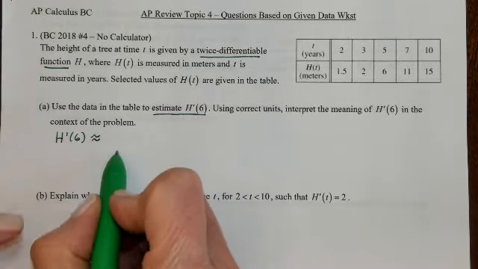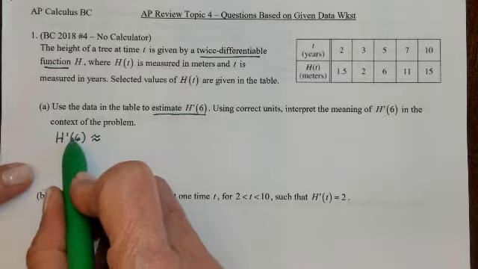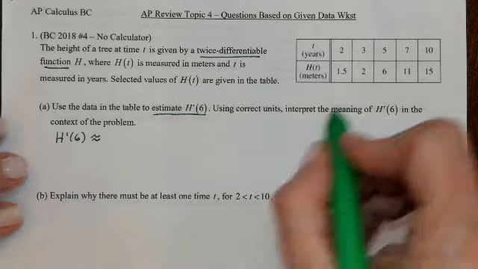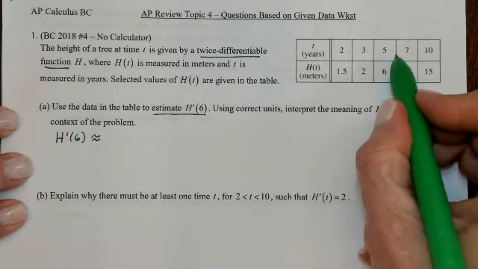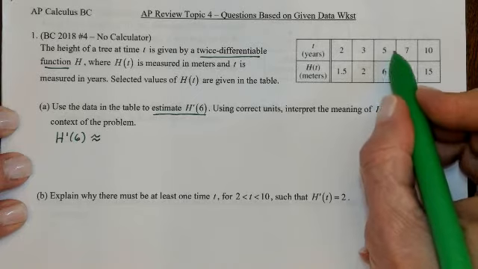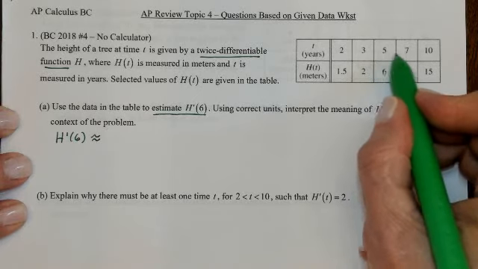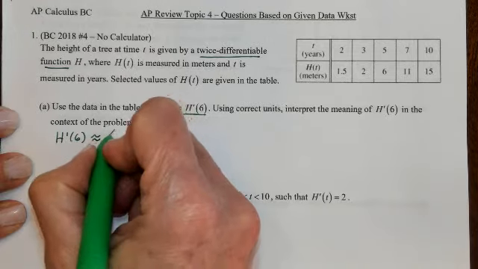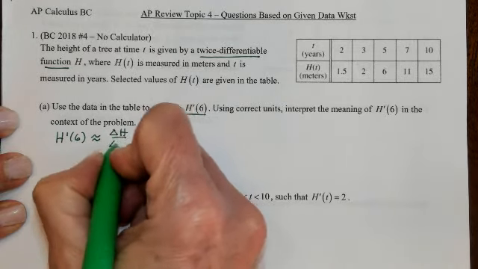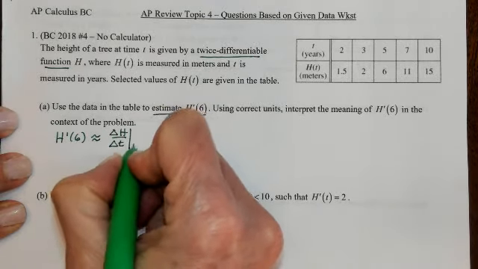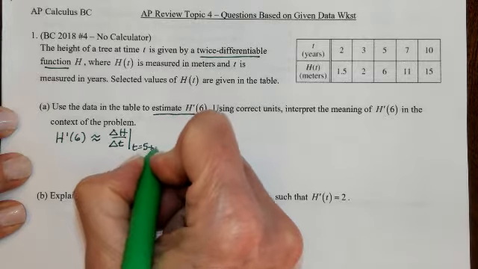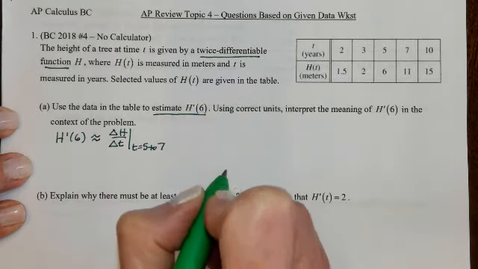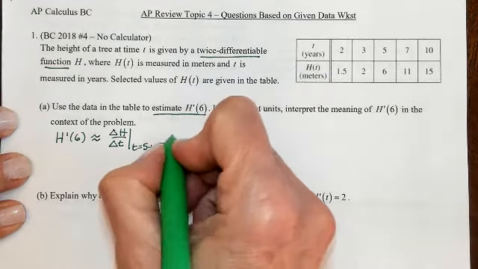Change in h over change in t, because that's what a derivative is, right? So t equal to 6 would be right here, so I'm going to be using the 5 and the 7 for t. So I could write this as delta h over delta t from t equal to 5 to 7. That would be one way to write it.